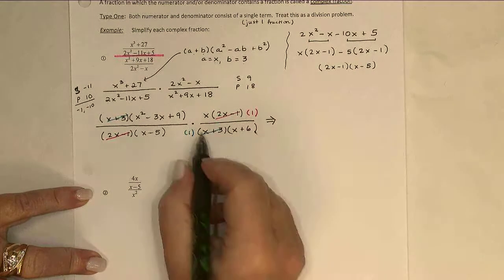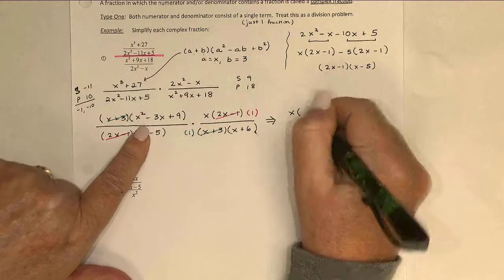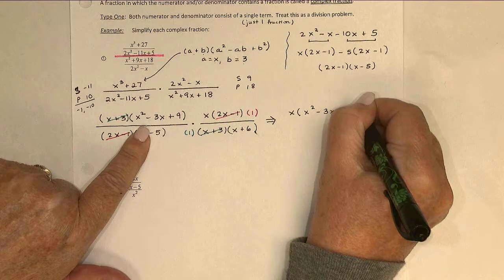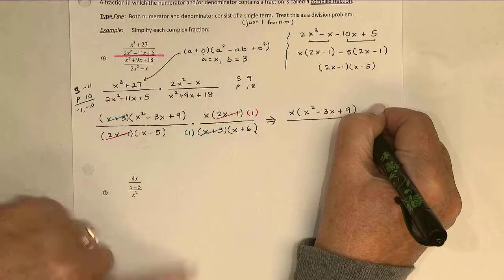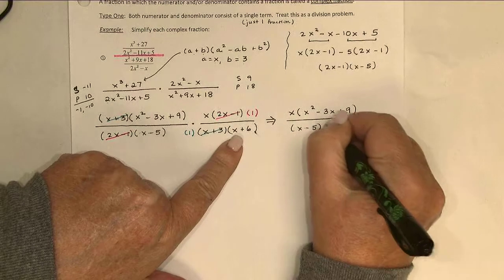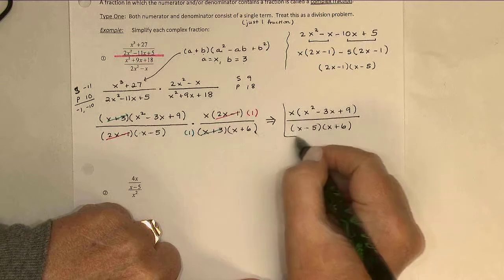So on the top, we have this x times the x squared minus 3x plus 9. And on the bottom, we have x minus 5 times x plus 6. And that's as good as that one gets.